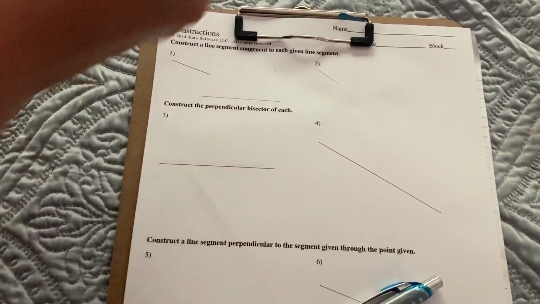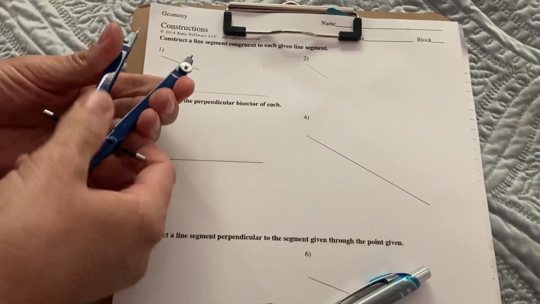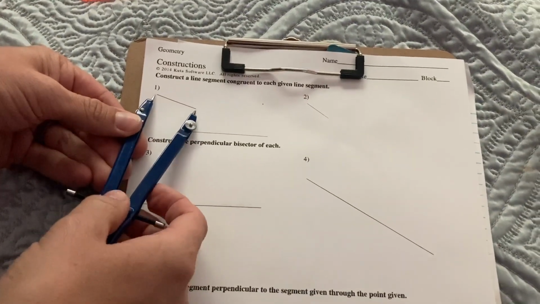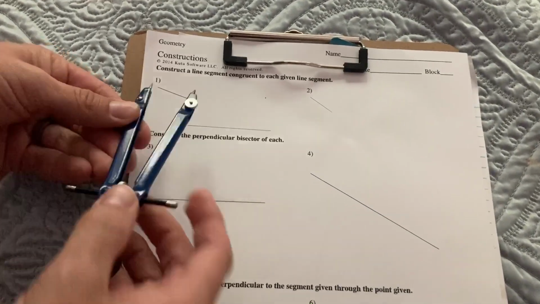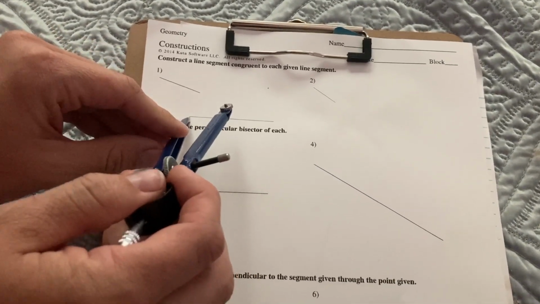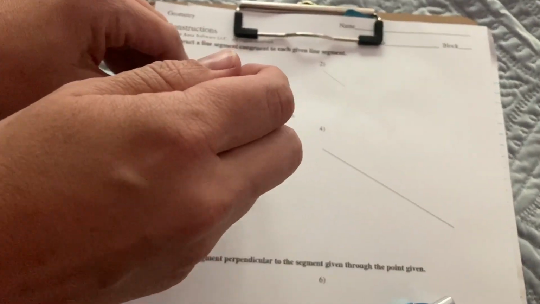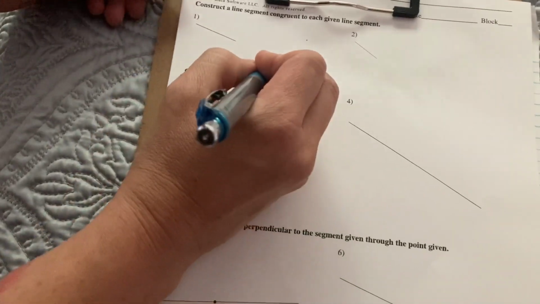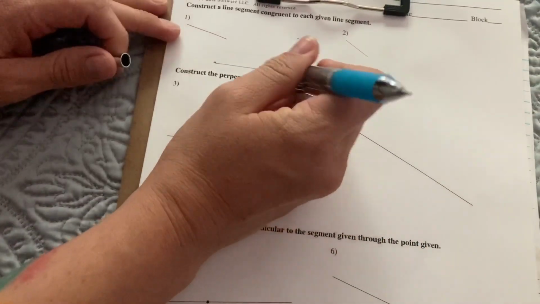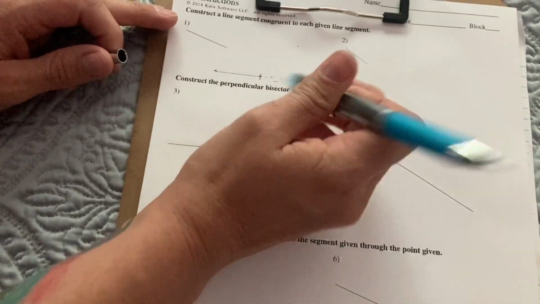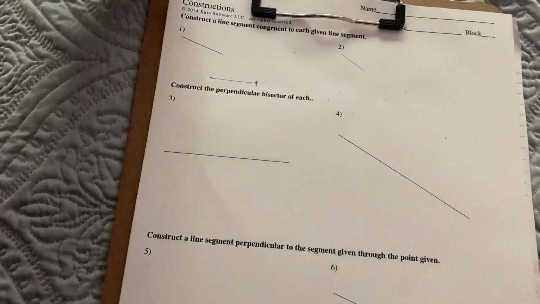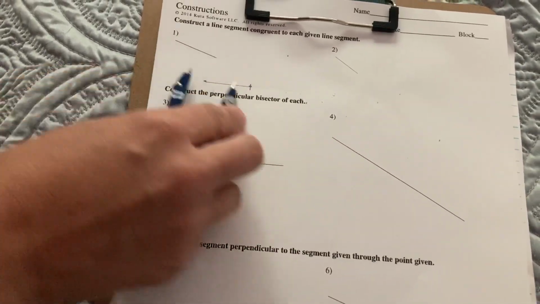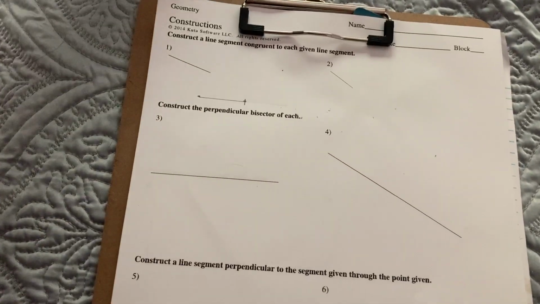Take your compass, open your compass to the length of that line. Put the point of your compass on one end of your ray and draw an arc. Then you just need to put an end point on each and you can erase the excess. You can check that those two lines are equal in measure. So that's how you copy a line segment.